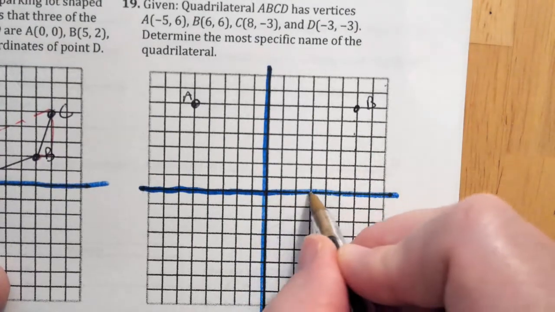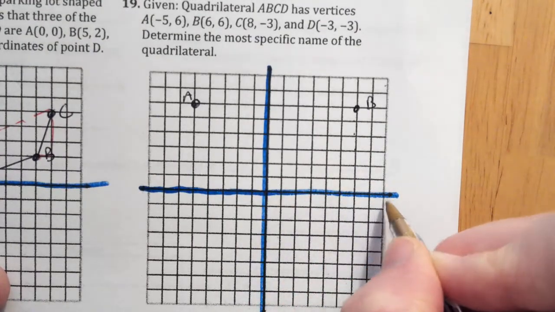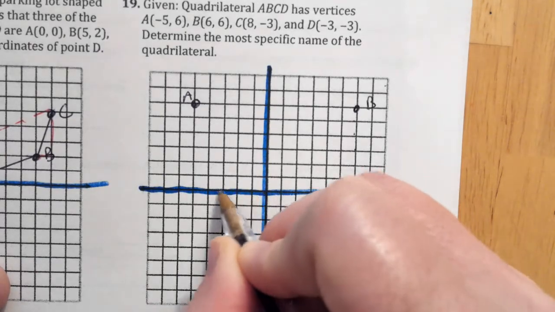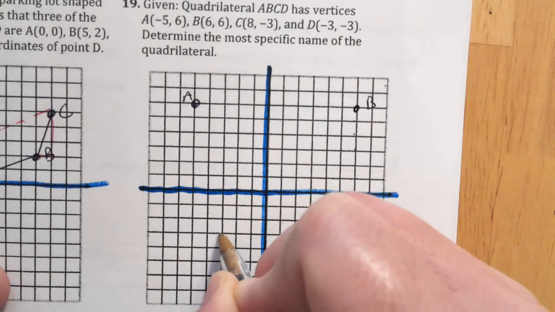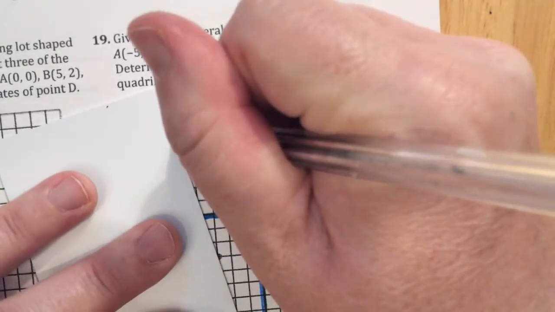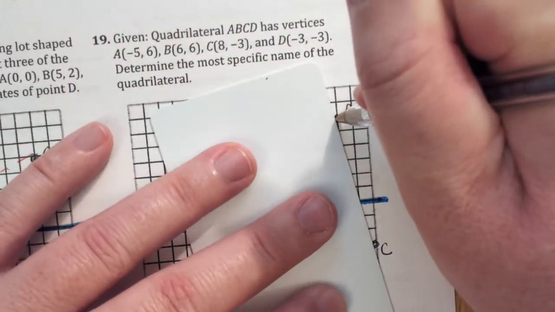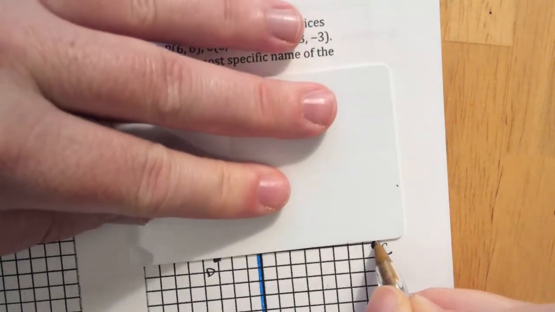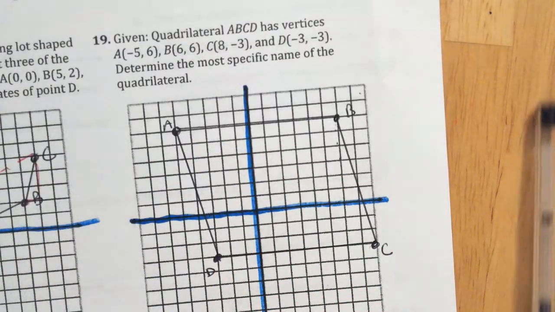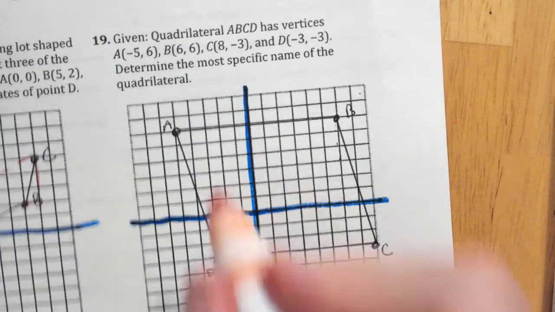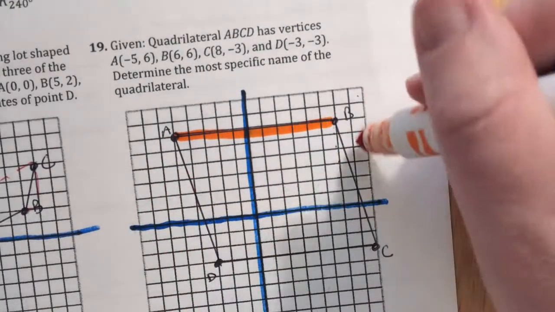8, 1, 2, 3, 4, 5, 6, 7, 8. Negative 3, 1, 2, 3. There's my C. Negative 3, 1, 2, 3. So negative 3. Boom. There's my D. All right, let's connect the dots. Okay, so we have this picture. And if you can't really tell what it is, maybe you want to darken it or add some colors to this. That might help.